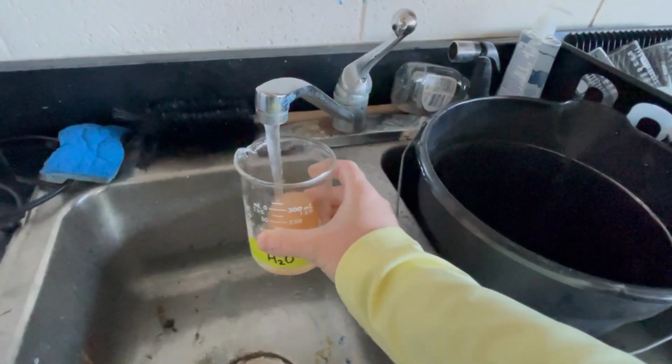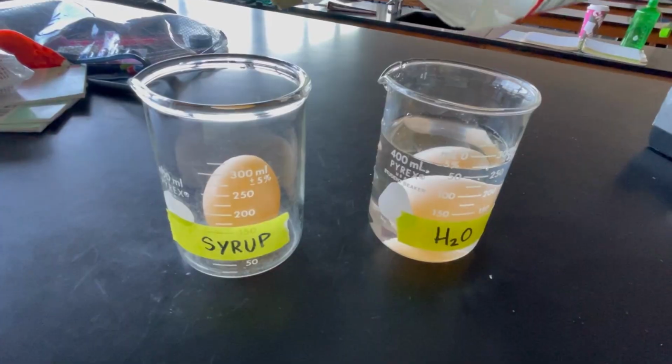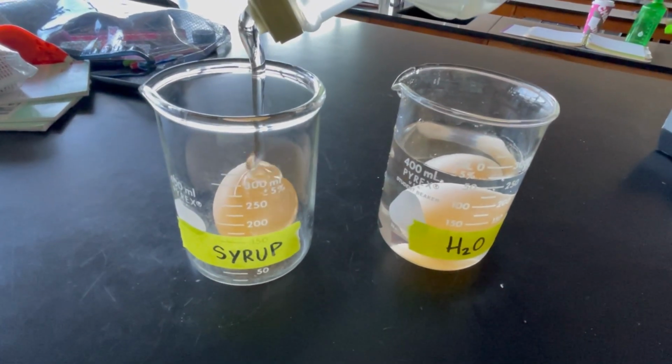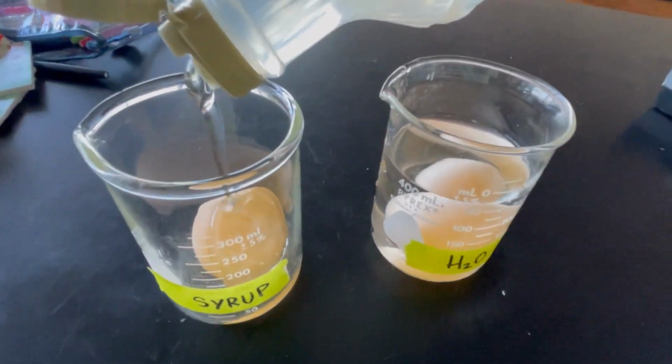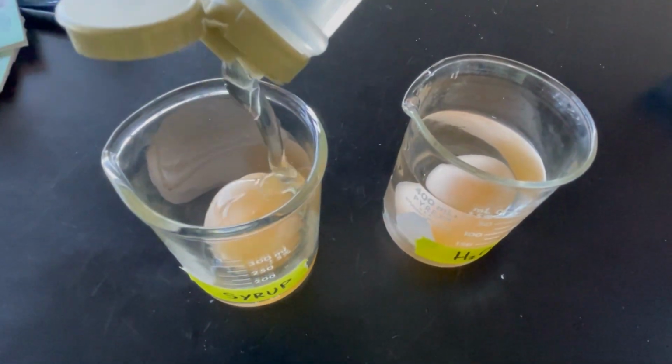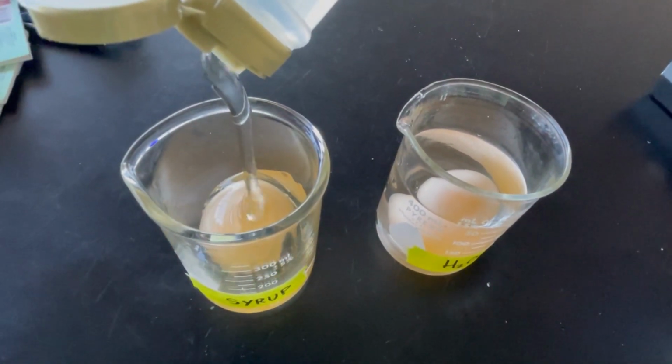For your water cup, just fill it up with water till the egg is submerged. And for the syrup, submerge the egg in syrup. So fill it all the way up until it covers the egg.